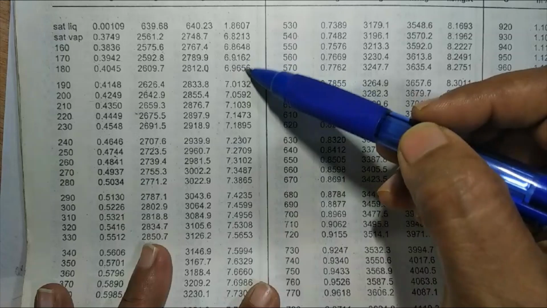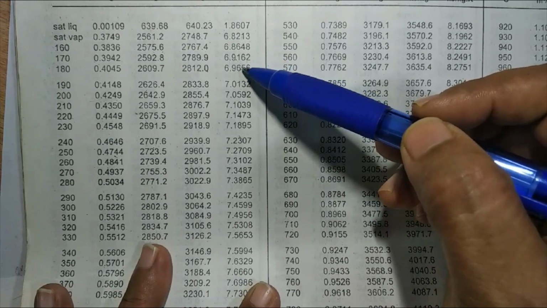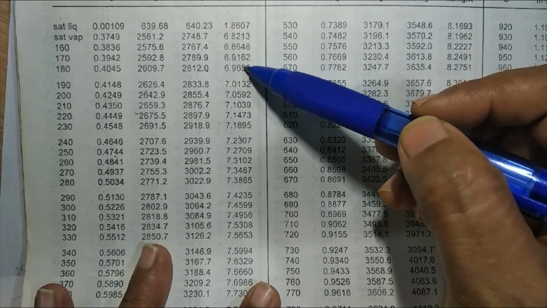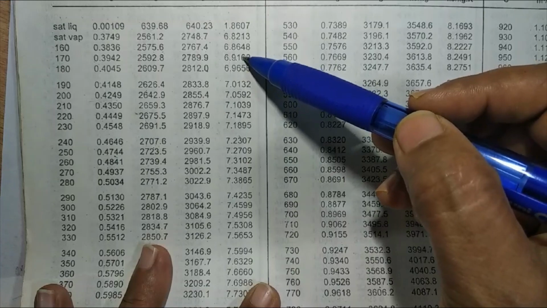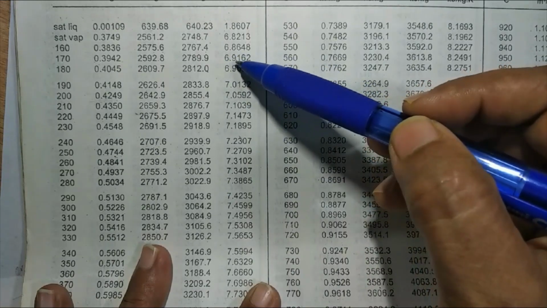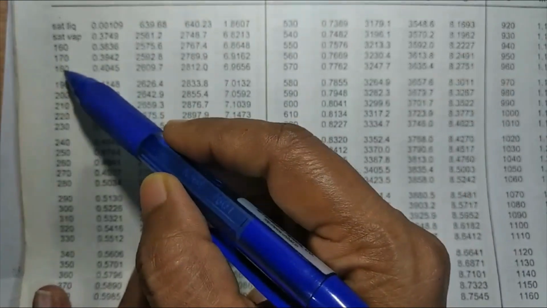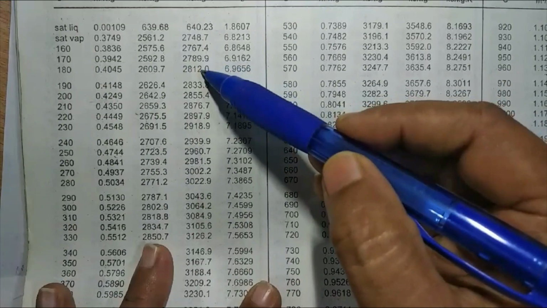So these two values are nearer but not exactly 6.9212. Or you can say this 6.9212 lies in between these two values, right? So its corresponding temperature lies in between these two temperatures. Its corresponding enthalpies lie in between these two values.